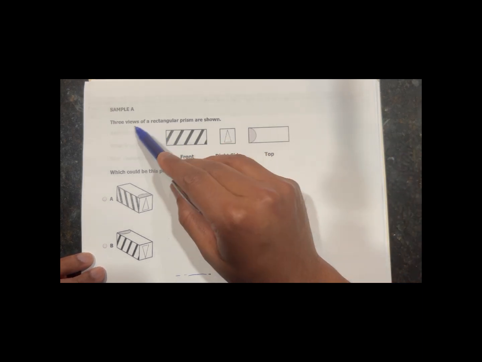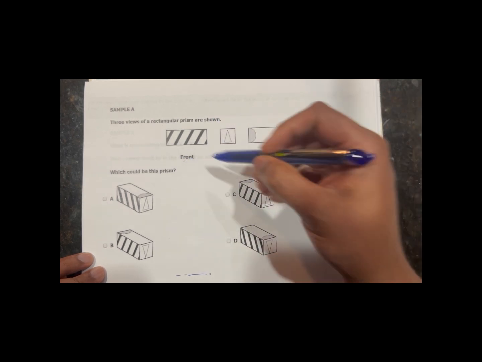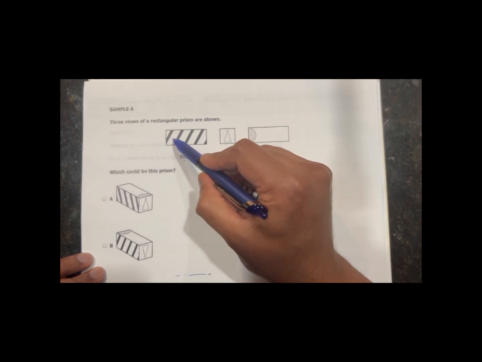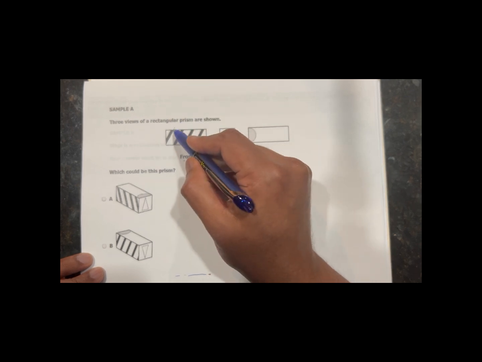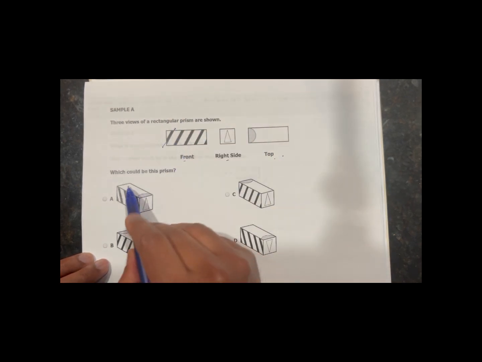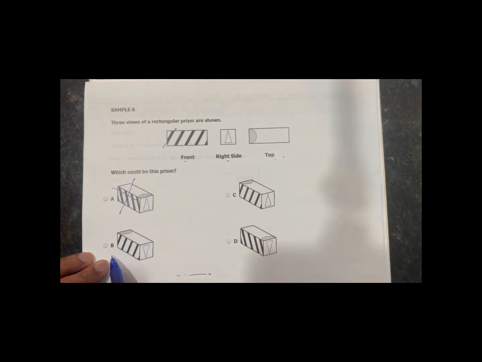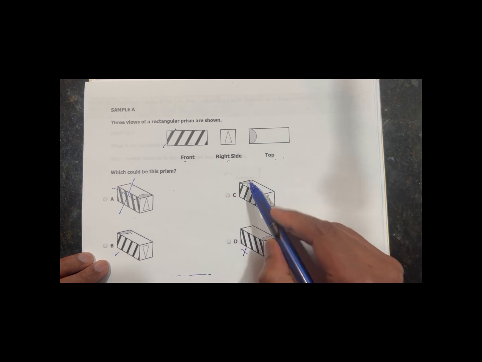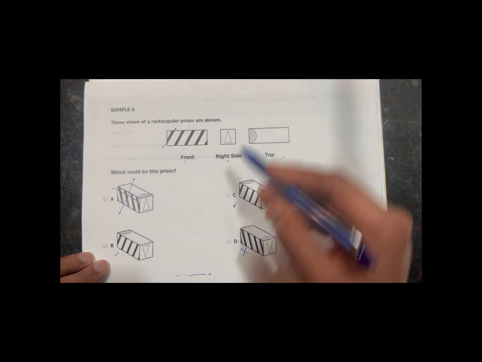First, it says 3 views of a rectangular prism are shown. This is the front, right side, top. Look at the front. This is going from essentially my right to the left. So obviously this is going this way. This doesn't work. This is going this way. It could be this. This is not going to work, same reason. And then you've got this one going this way. So this could be it.